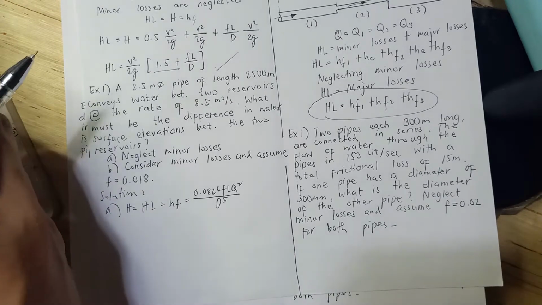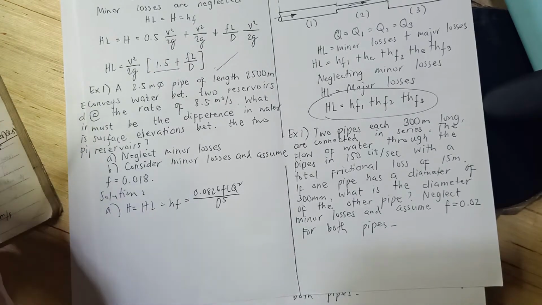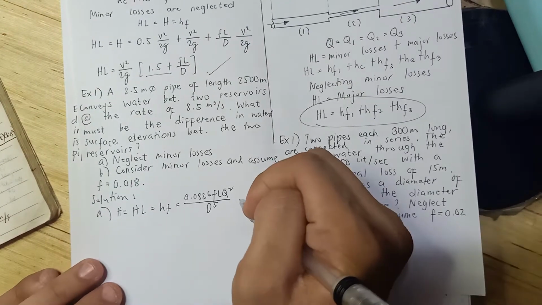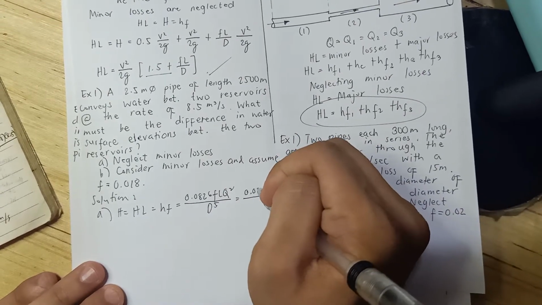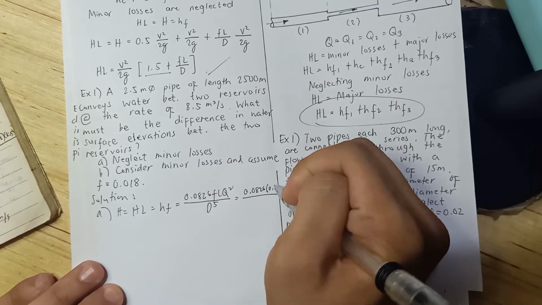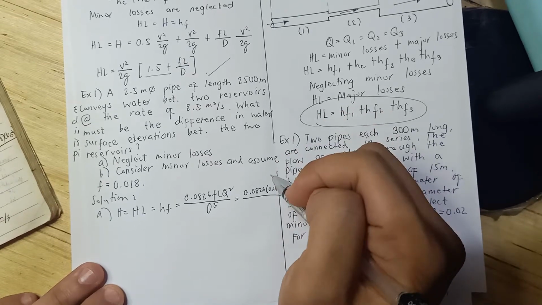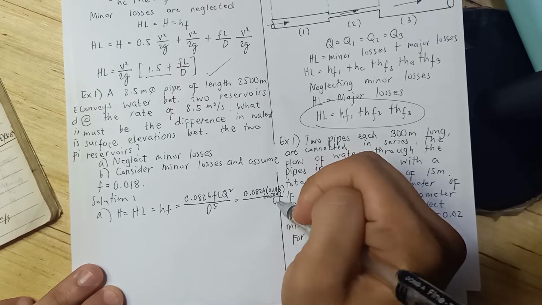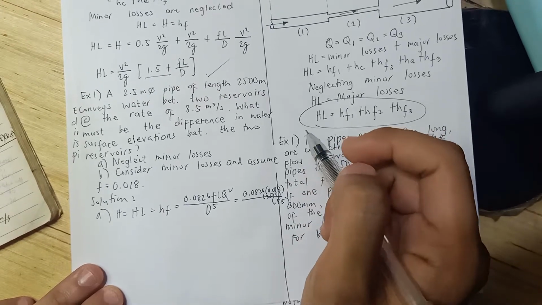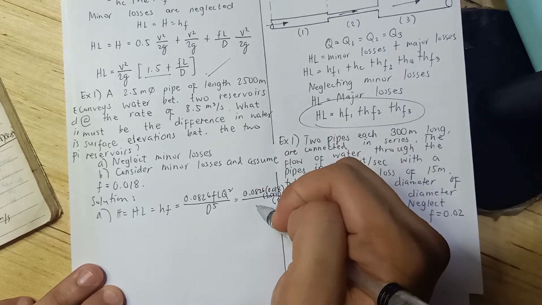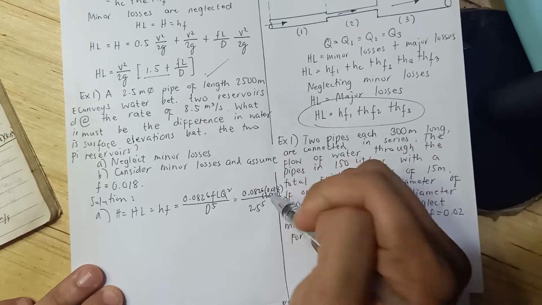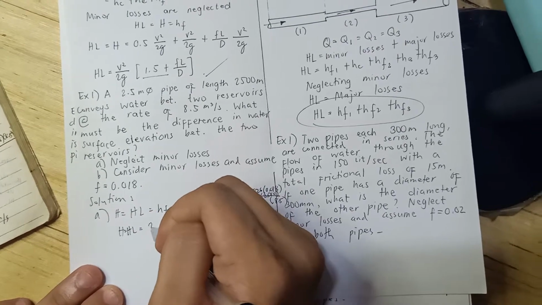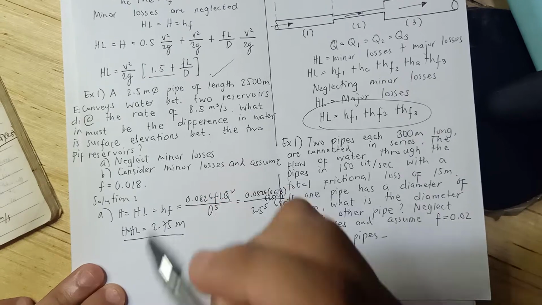This is the Darcy-Weisbach formula, right? So, 0.0826 times f is 0.018 times L is 2,500 times Q, the discharge, 8.5 squared over diameter 2.5 to the power 5, so our H, which is equal to HL, is 2.75 meters.